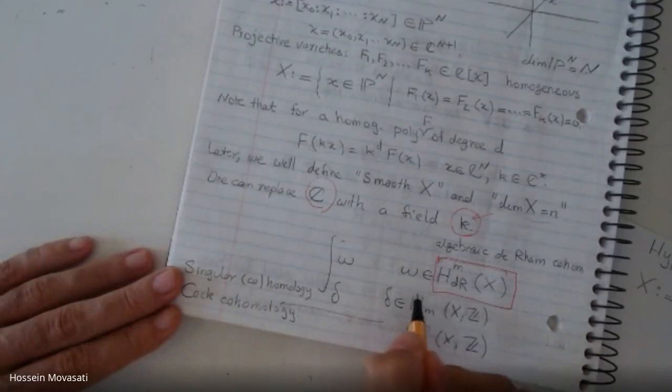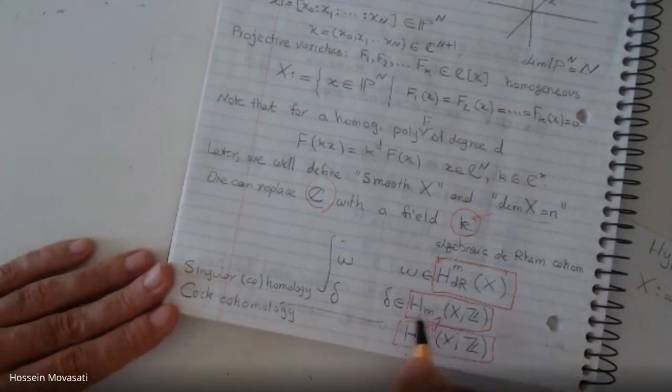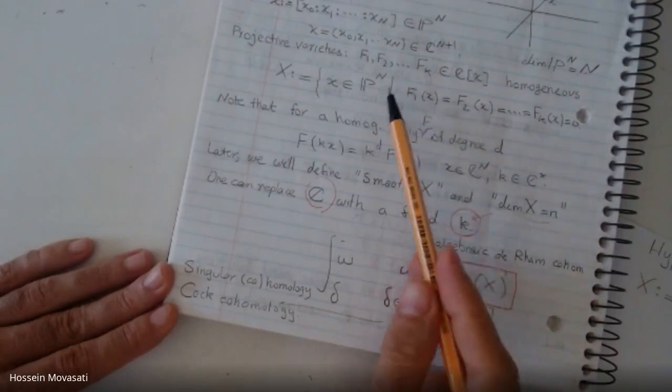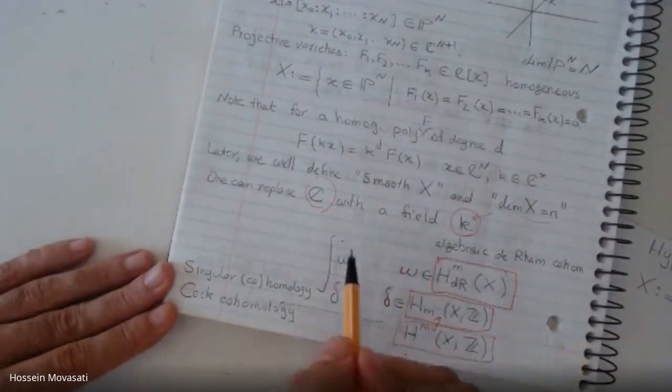We want to define singular homologies or singular cohomologies. They will be done at the same time. Singular homology, we will describe them. We will take elements delta, and from the de Rham cohomology, we will take omega, and this X will be for us a projective variety, and then we want to define these integrals.